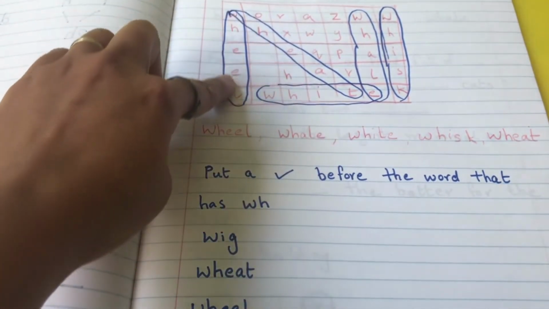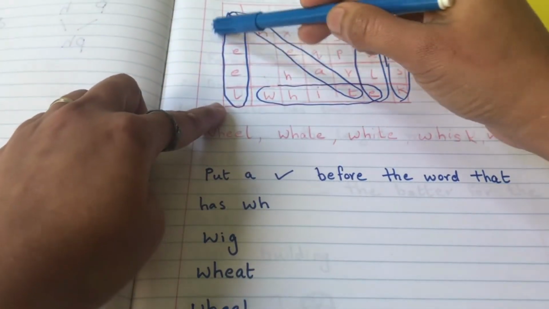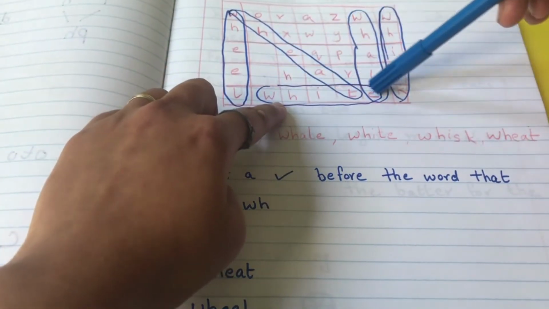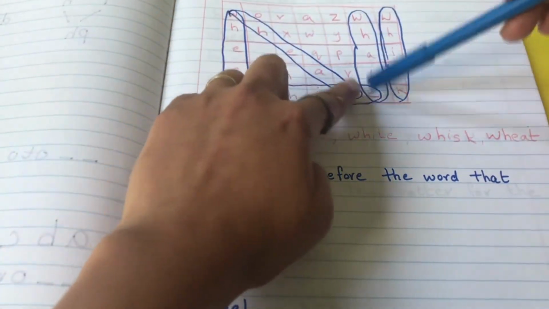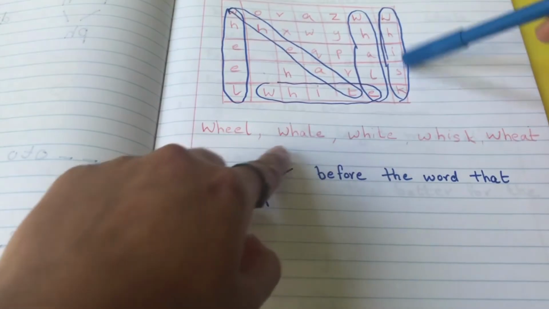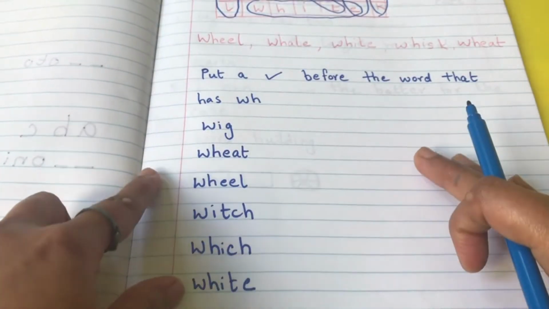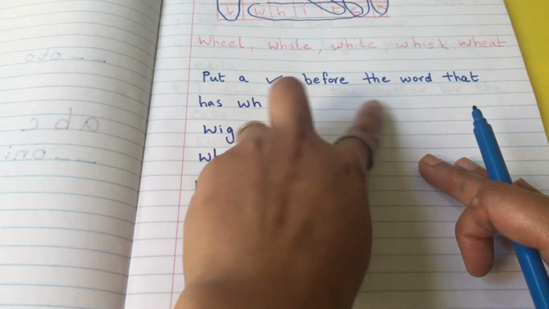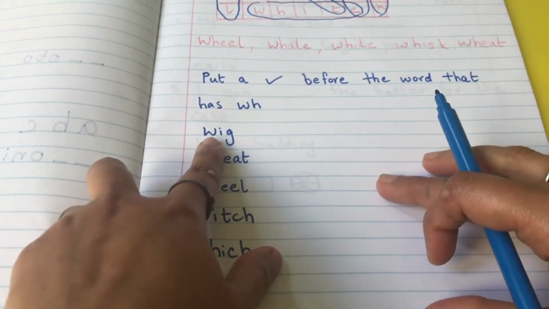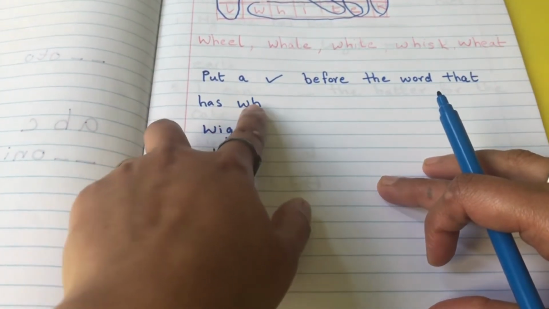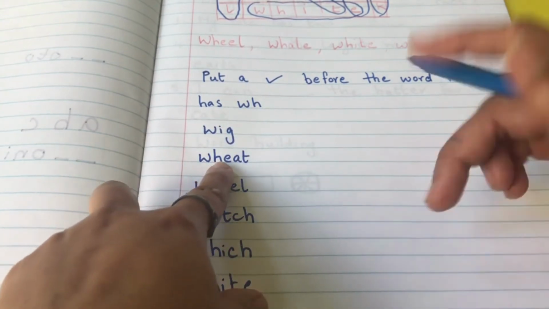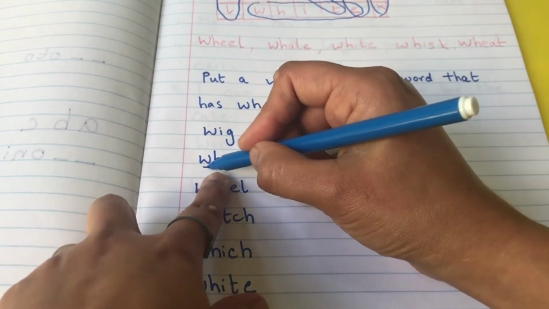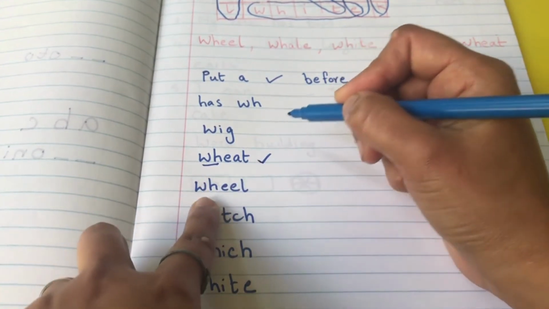So this is the word wheel here. He has to circle the word wheel. Then there's white, wheat, whale and whisk. Let's move on to the next activity sheet. What the kid has to do is put a tick before the word that has W. So wig, it does not have the digraph W. Wheat, yes, it has the digraph W and he has to put a tick.